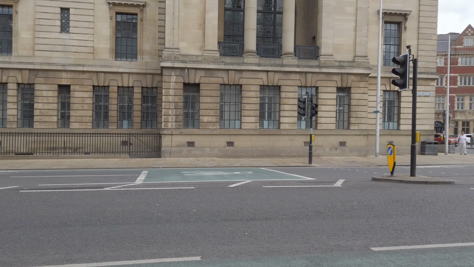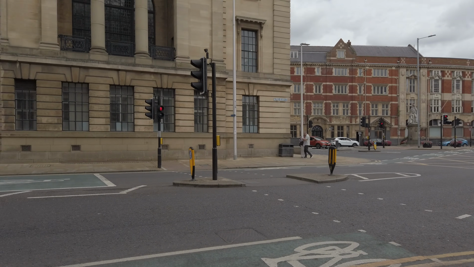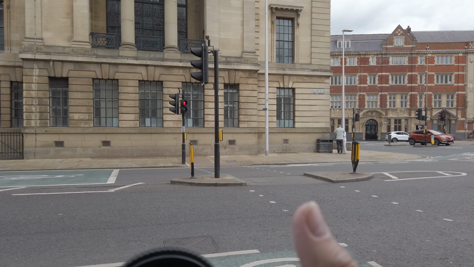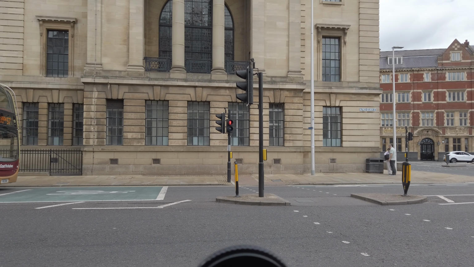Right, I think I'm going to stand in this doorway here and go again with this. We've got a nice sort of symmetry on that building. Shoot it at a little bit of an up angle.